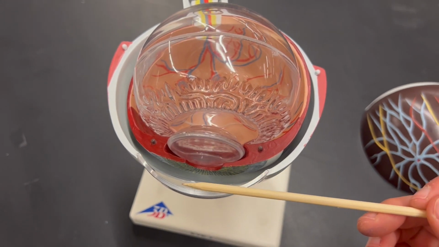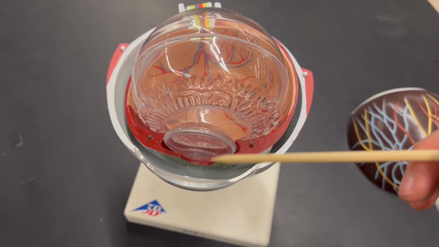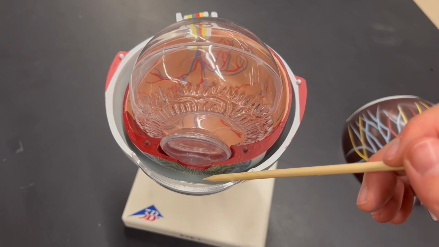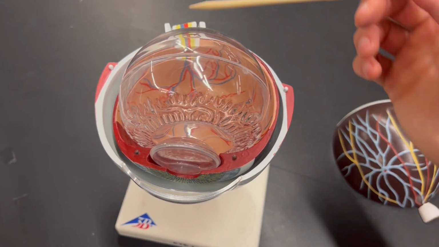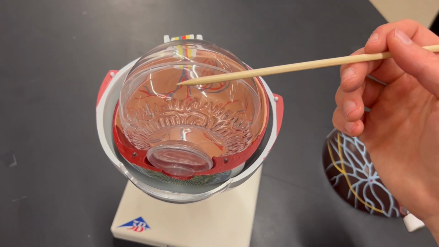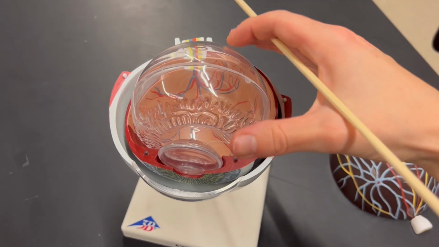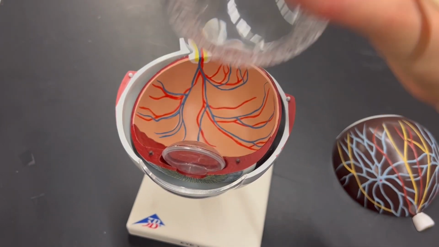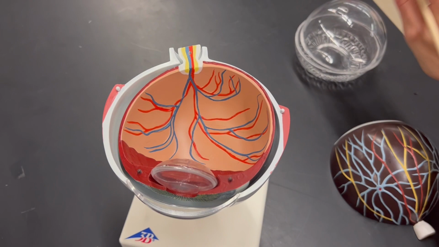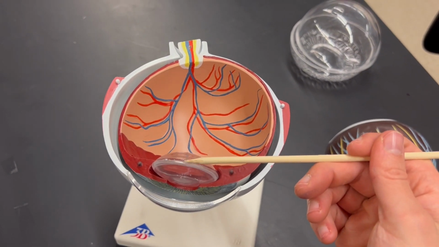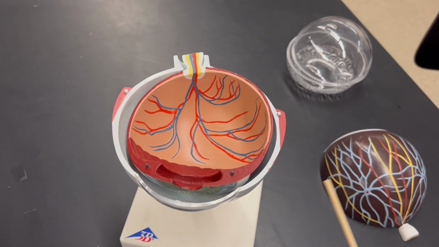From the lens anterior is the anterior compartment. It's filled with aqueous fluid. From the lens posterior is the posterior compartment. It's filled with vitreous fluid. So this is representing the vitreous fluid. This is the lens. Take that out.